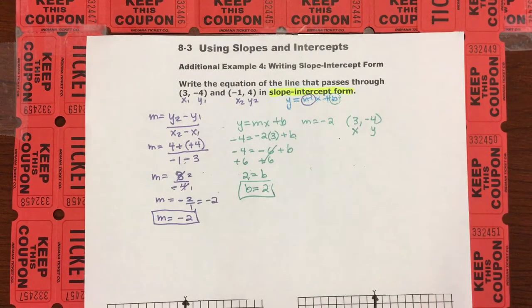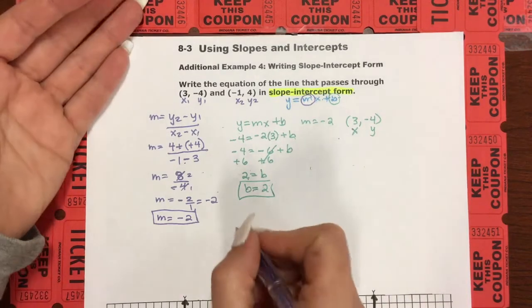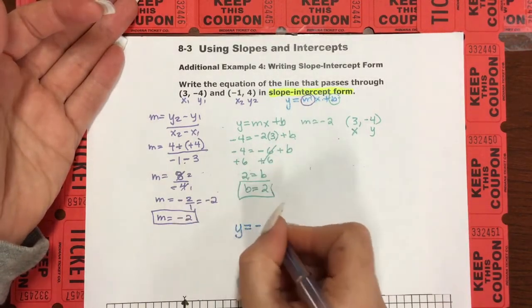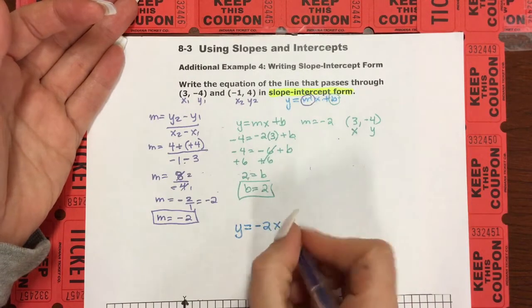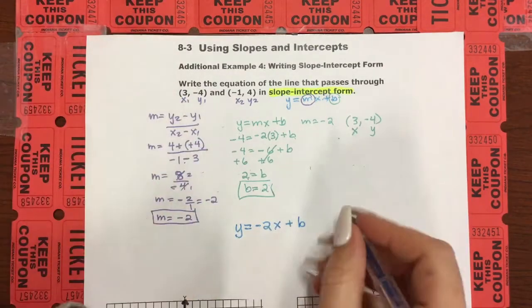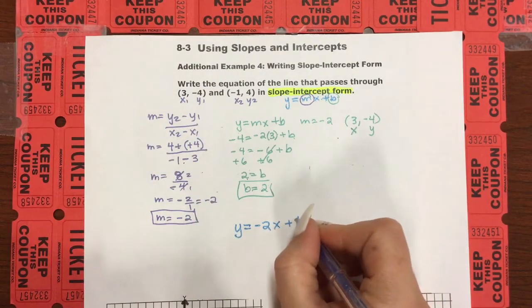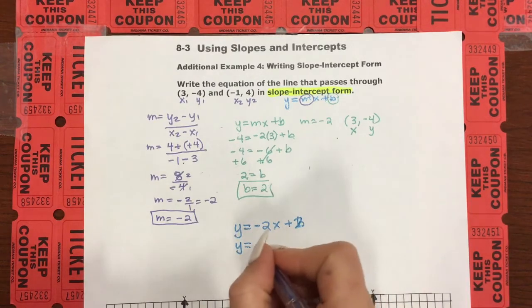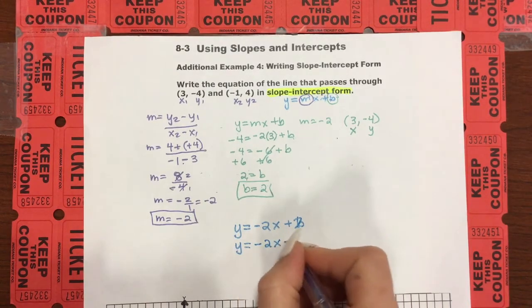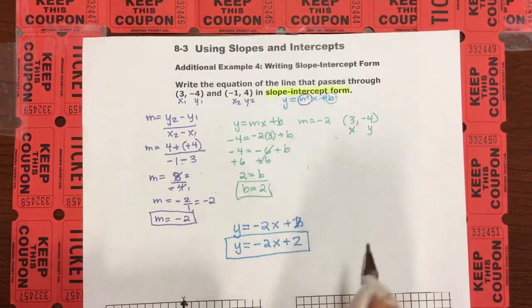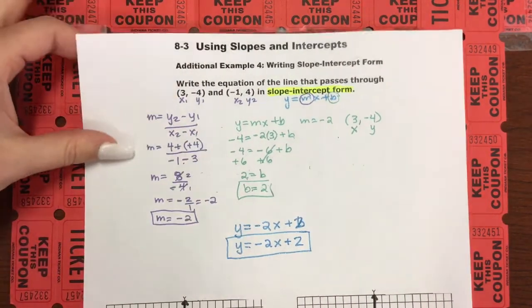So I can go back and write my equation in slope-intercept form. I can write y equals, my m is -2, x plus 2. Oh, snap, I should have written it with a plus 2. Whoopsie daisy, I'll do it again. y equals -2x plus 2, because my b is 2. And there you go. That's our final equation.